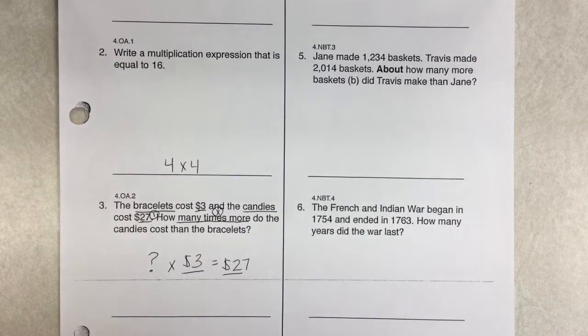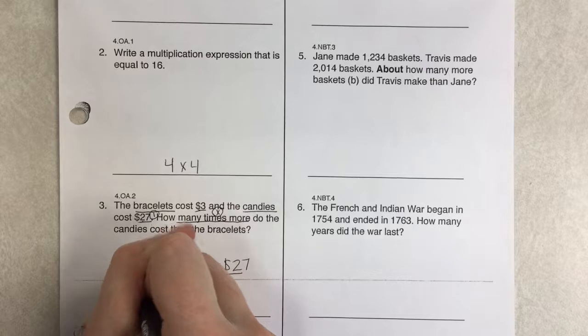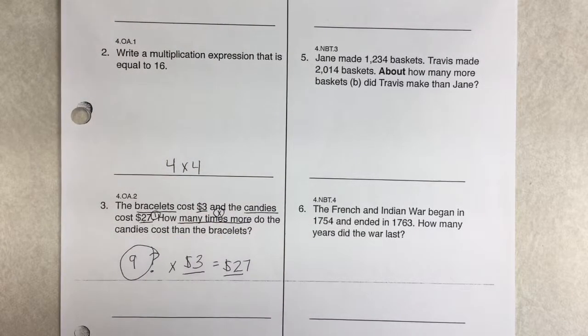So one way I can solve is maybe in my head I just know blank times $3 equals $27. If I've been practicing my nines, I should know automatically, 9 times 3 equals 27. And then I can write a 9 here. Circle it, and then I'm done.